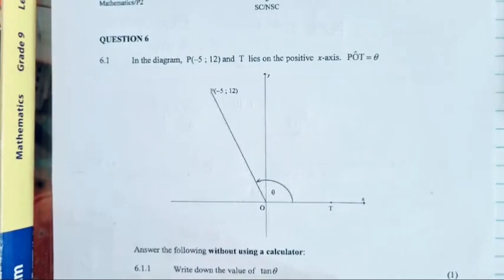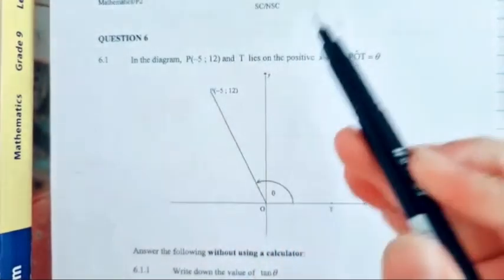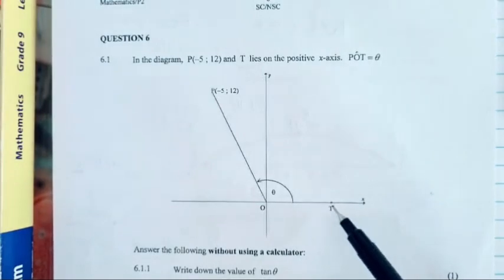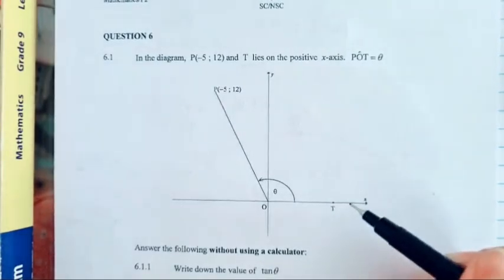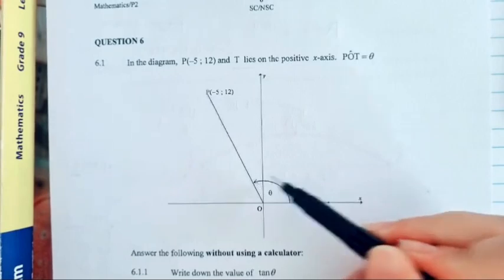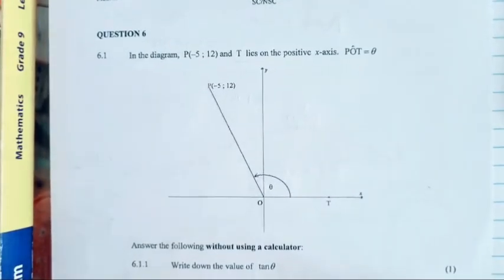Okay, guys. In the diagram, P is the point -5, 12, and T lies on the positive x-axis, and then they're saying angle POT is theta.